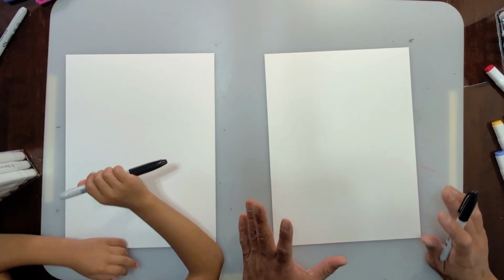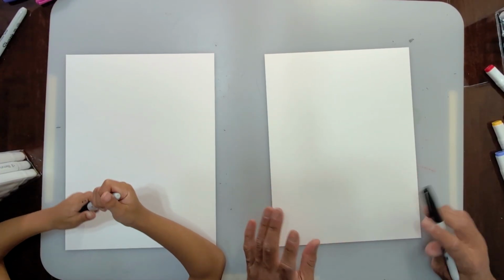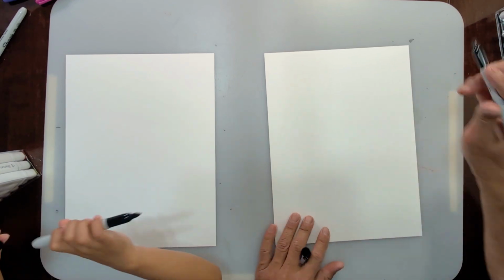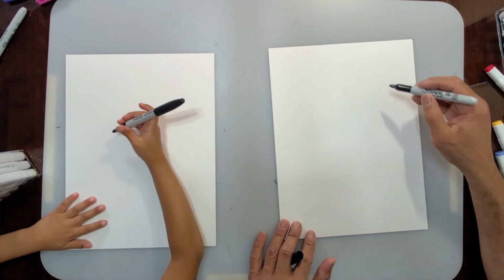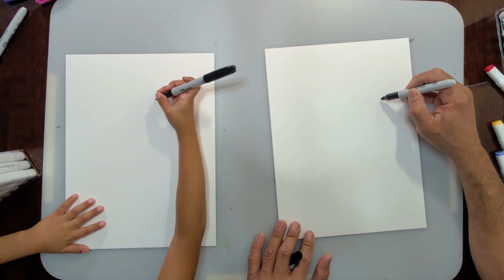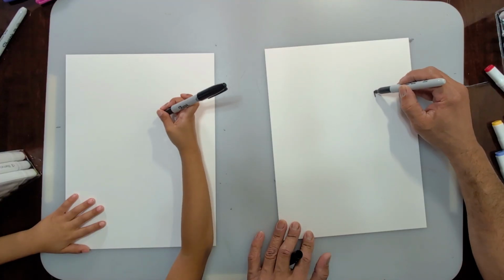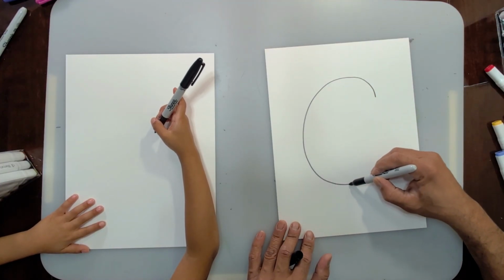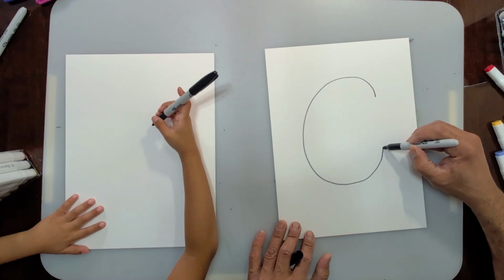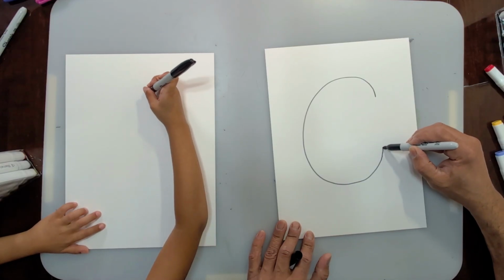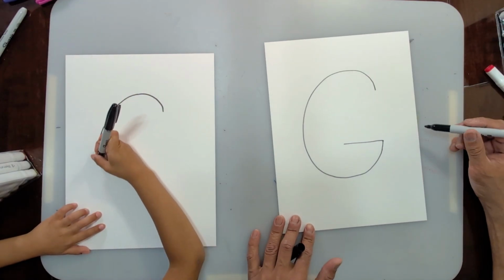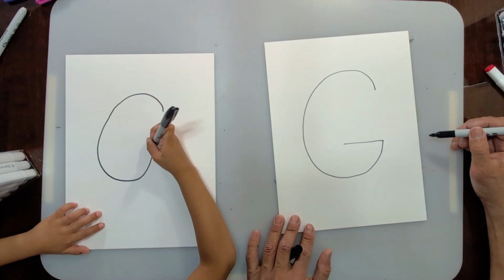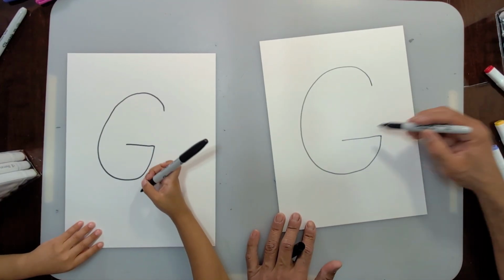So now that we have our papers and our markers and we know what we're going to draw, first, we're going to take our marker and we're going to basically draw a line from here. And we're going to loop it around like that, all the way like a C. But then right here, we're going to cut it like that. It's a giant G. Right? That's the next alphabet letter.